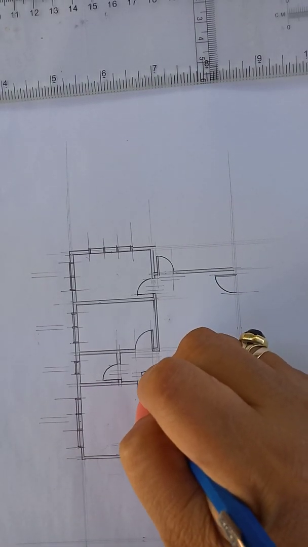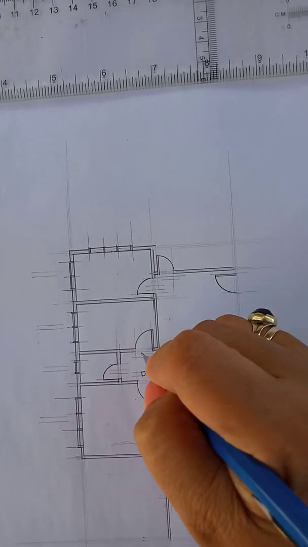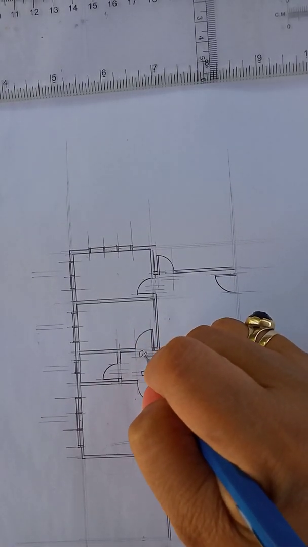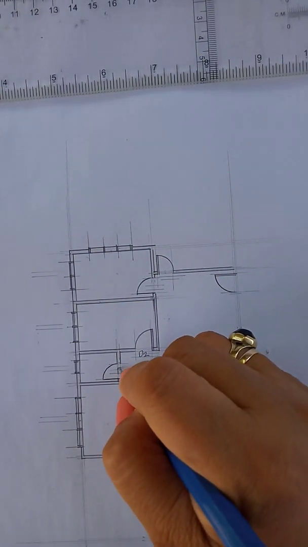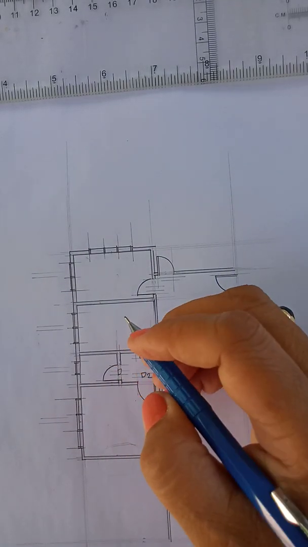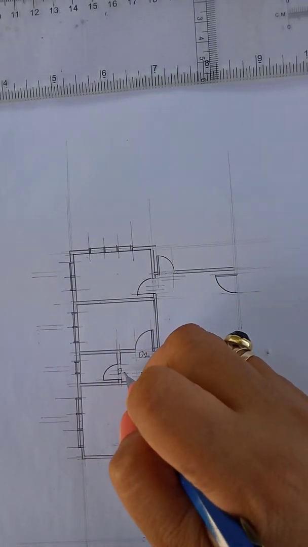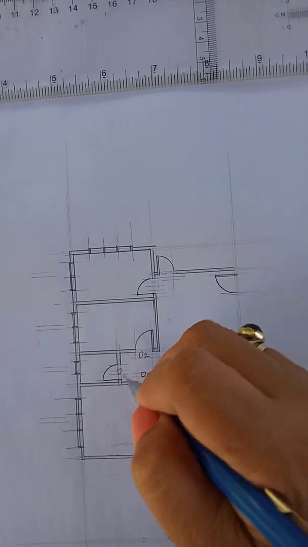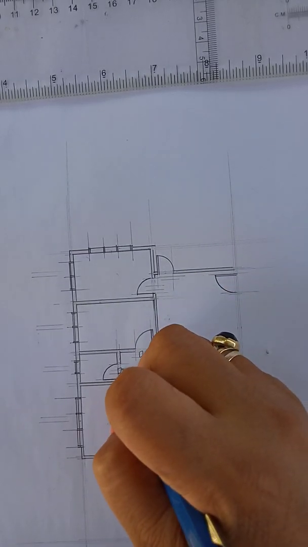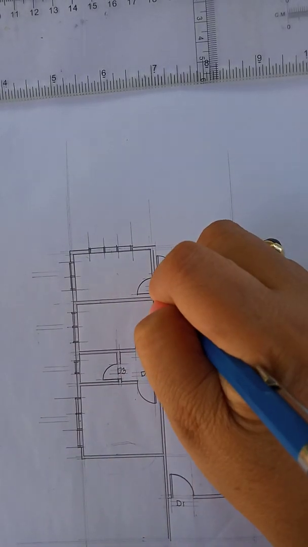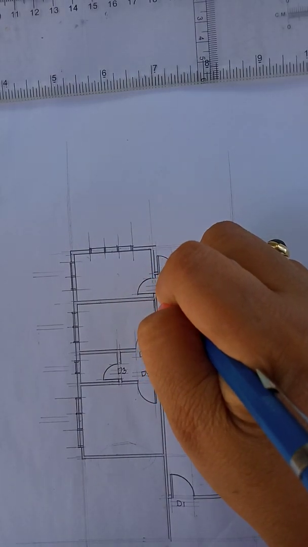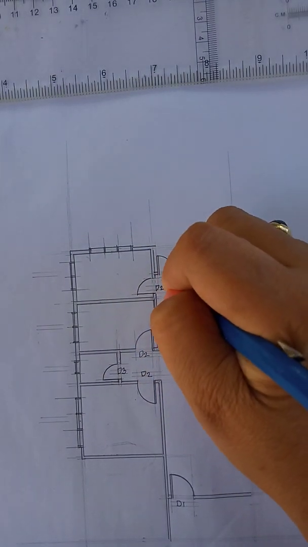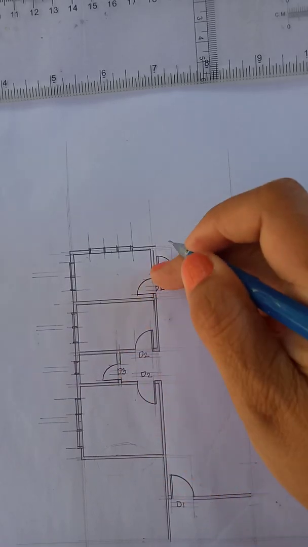This one is D2. The same, I am going to use D2. This one, since we are using a different size or dimension of window and also different materials, I am going to assign as D3. This one is D2, and this one is D3 because it is the same.